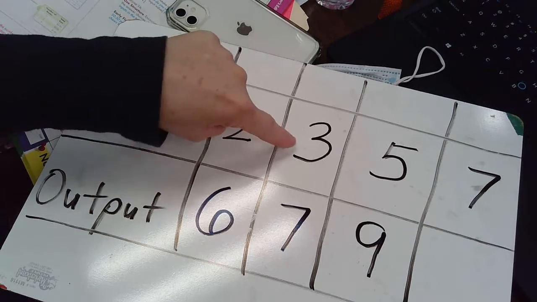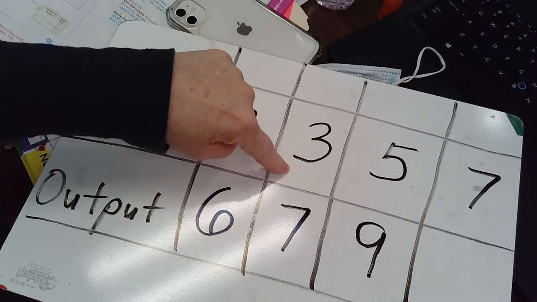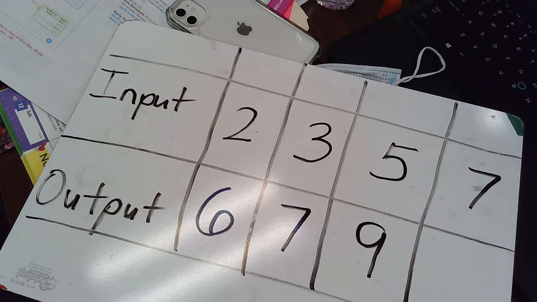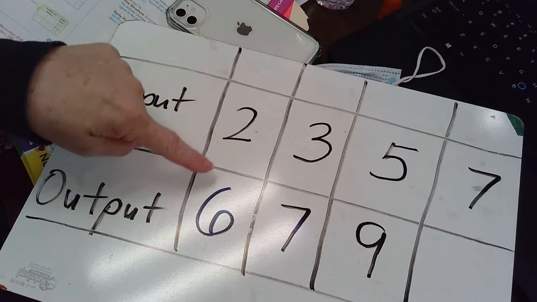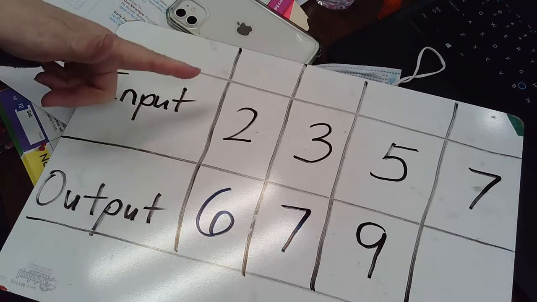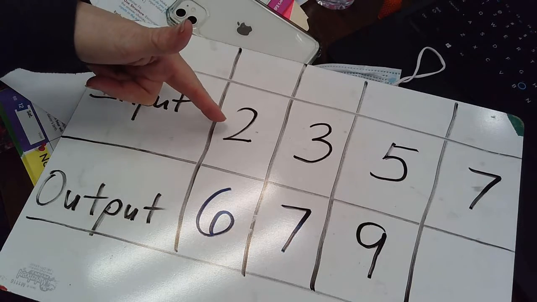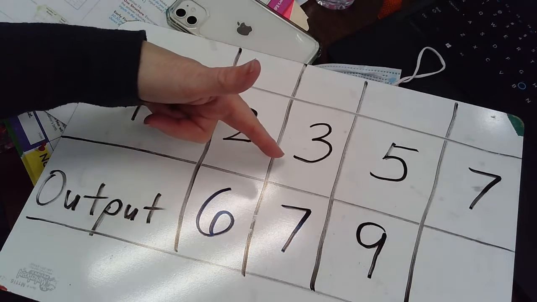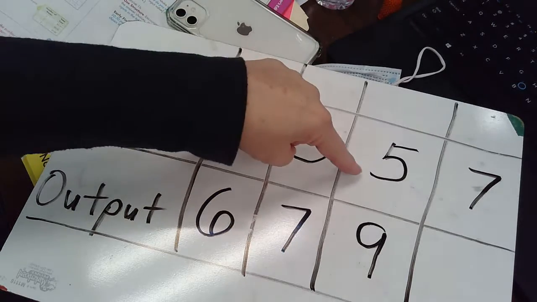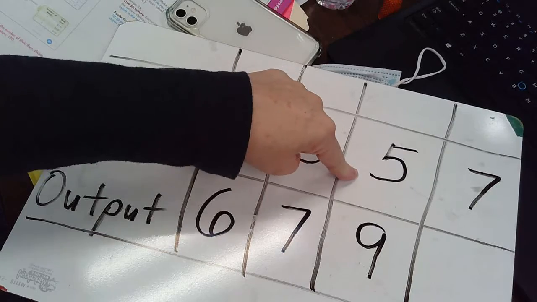That works. But does that work for the next one? Is 3 times 2 7? No. So they must be adding. How do I go from 2 to 6 by adding? Letting you think. Okay. Yes, you add 4. So 2 plus 4 is 6. Let's see if that works for the next one. 3 plus 4 is 7. So if I add 4 here, 5 plus 4 is 9.